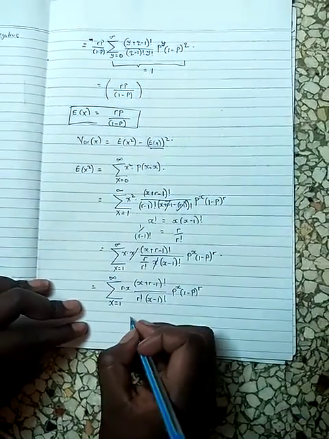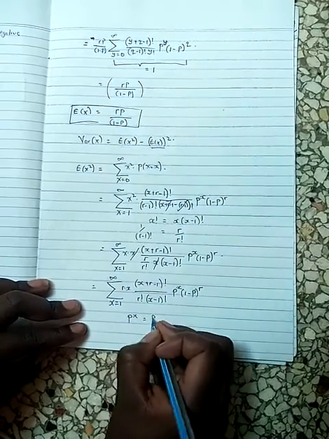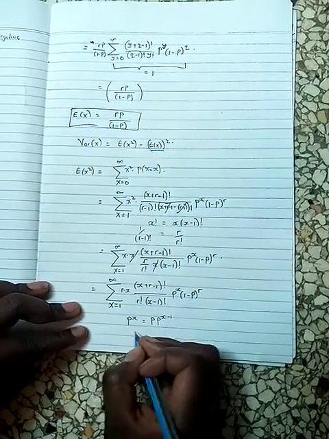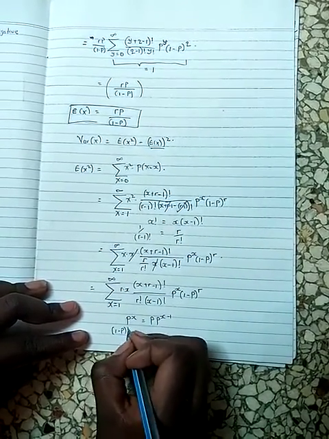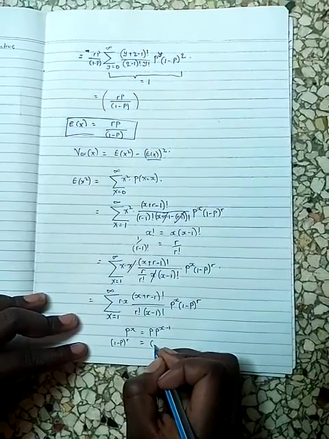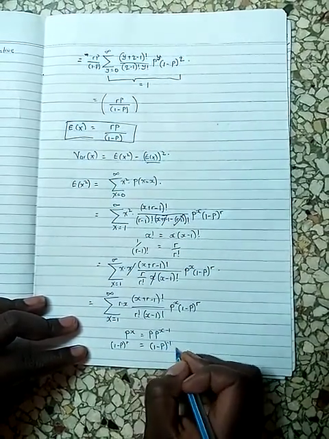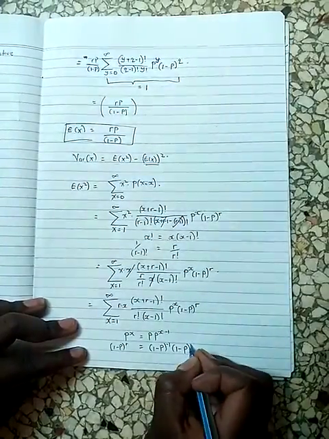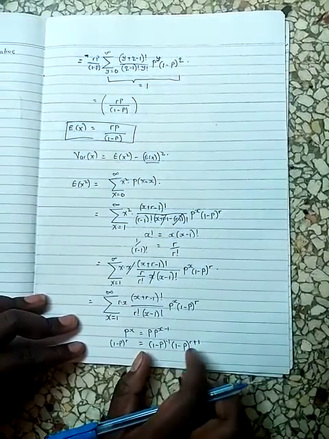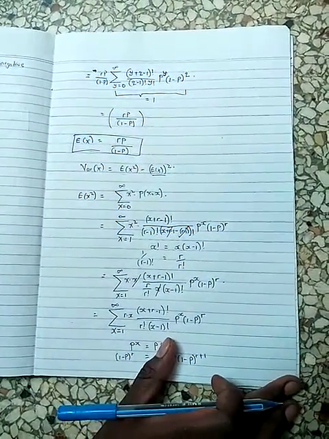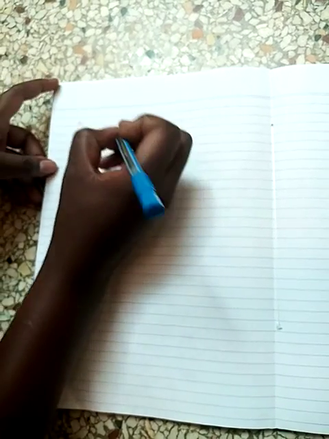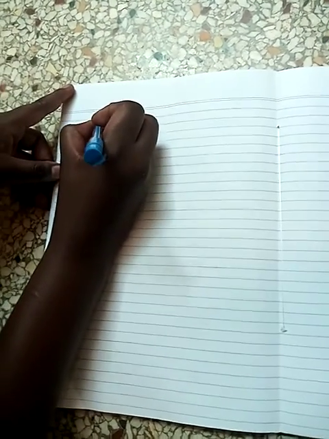At first we also derived that this can be written as this, and then this can be written as this. So we are going to fit this into the whole equation, and continue and enter those values into the equation.